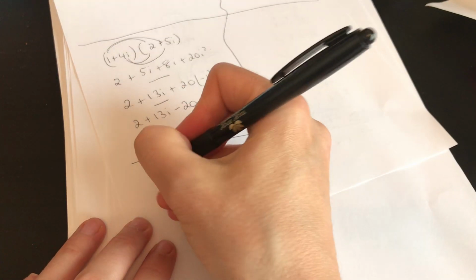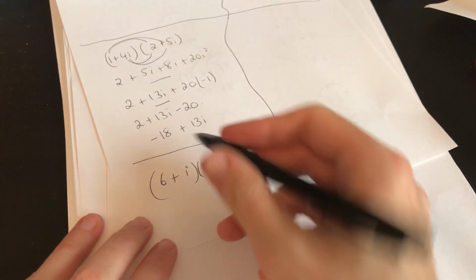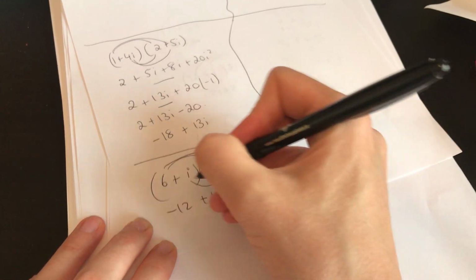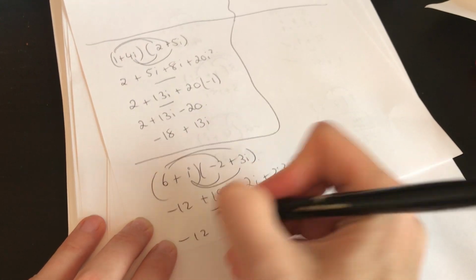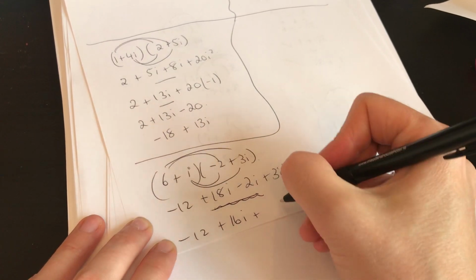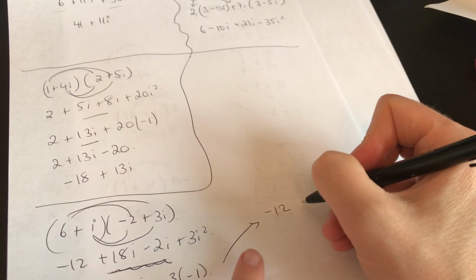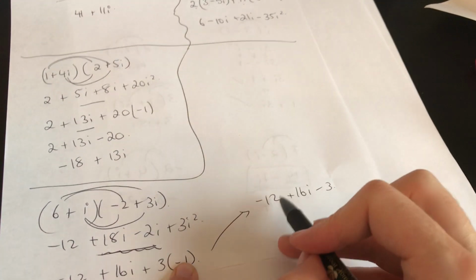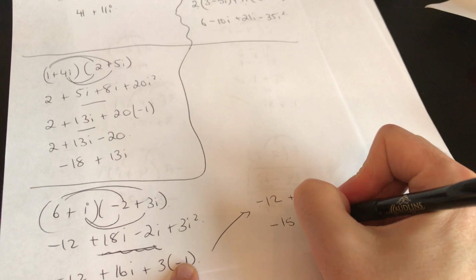At 3, we have 6 plus i, bracket, minus 2 plus 3i, minus 12, plus 18i, minus 2i, plus 3i squared. This part here, I'm going to write as 16i because I can clean it up, plus 3 times i squared. Well, I'd rather write i squared as a minus 1. So that gives me a minus 12 plus 16i, and then the 3 times the minus 1 is a minus 3. And again, you can use your calculator or just go, right, I owe someone 12 and then I owe them another 3, I owe them 15 plus 16i.